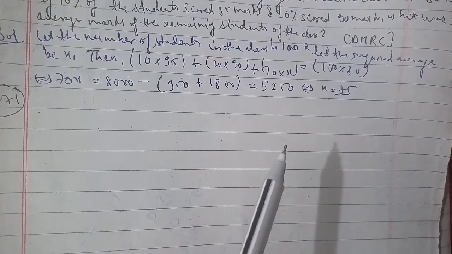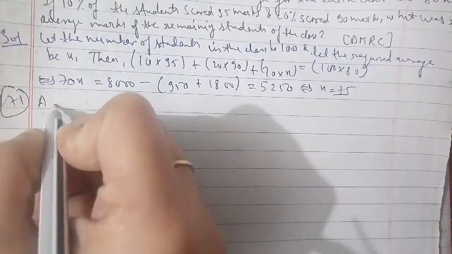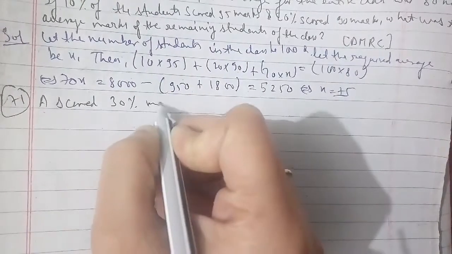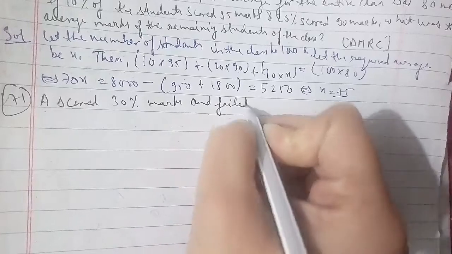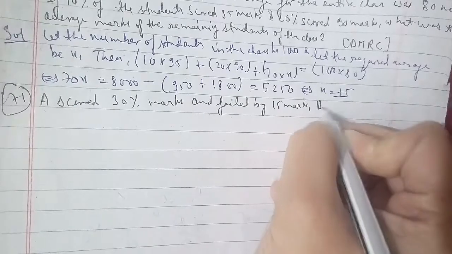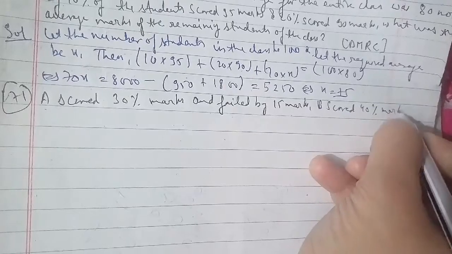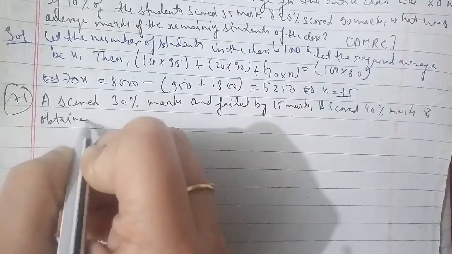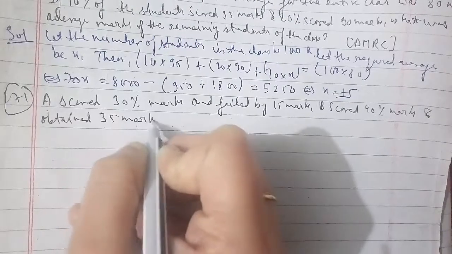A scored 30% marks and failed by 15 marks. B scored 40% marks and obtained 35 marks more than those required to pass.